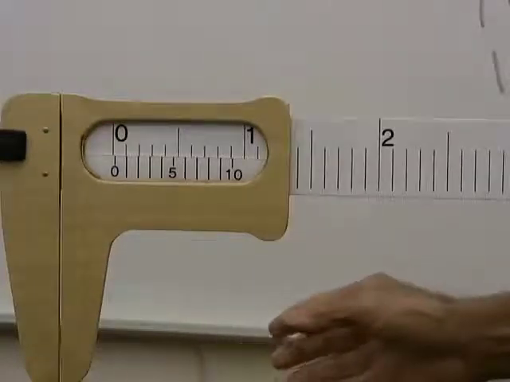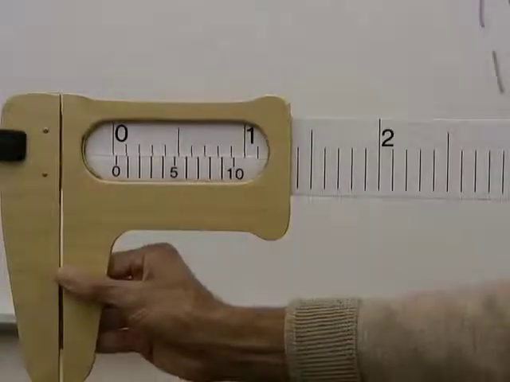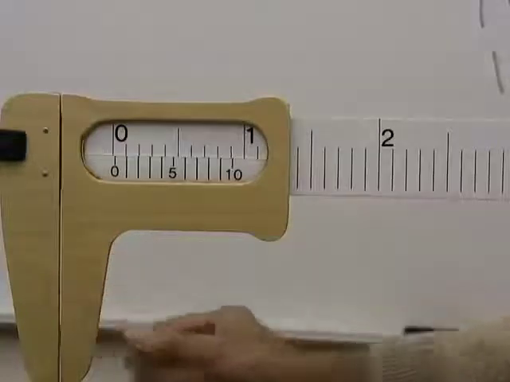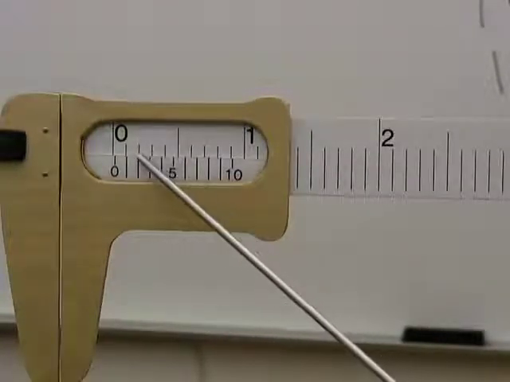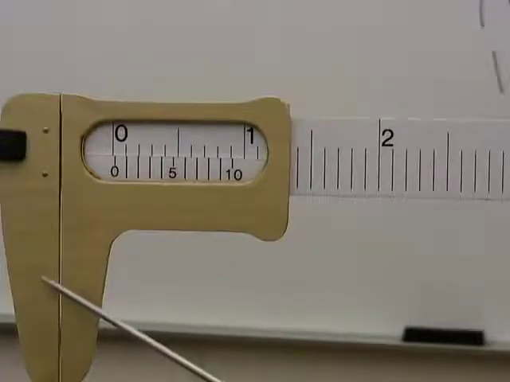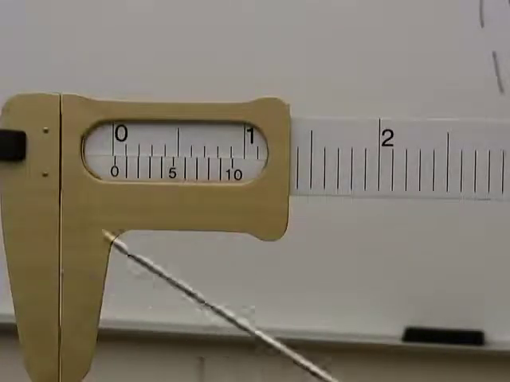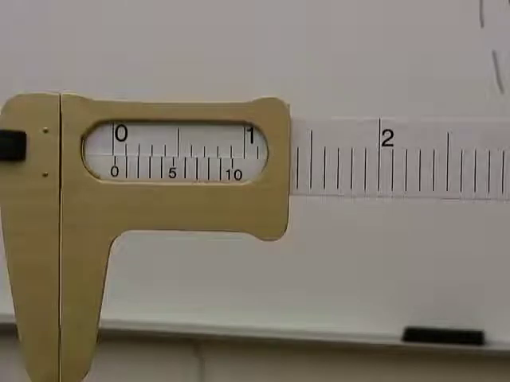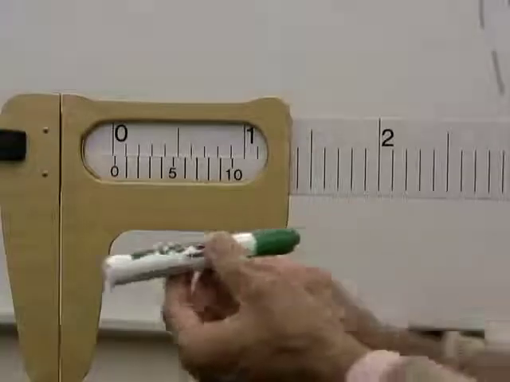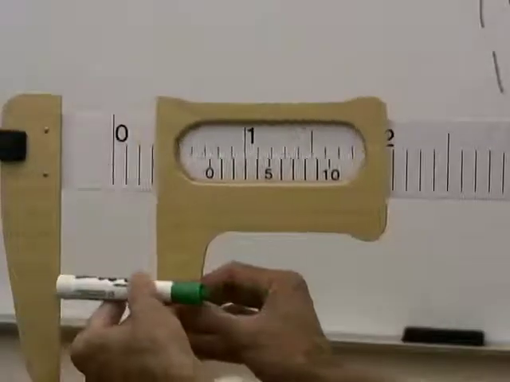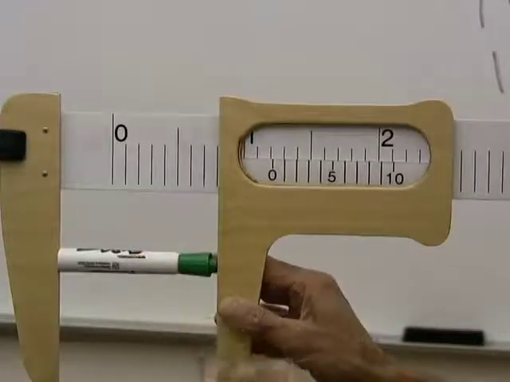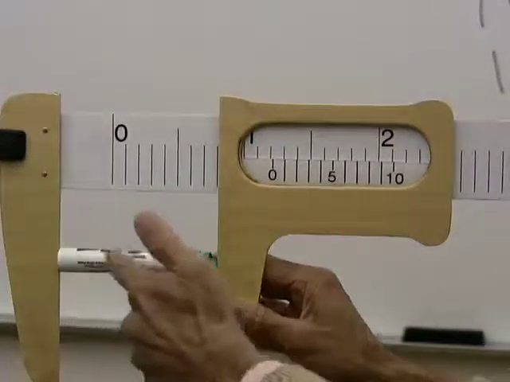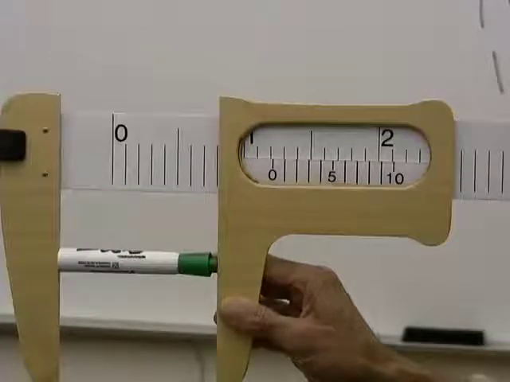If I move it further to the right so that the second vernier division is now in line with the main scale, the distance moved by the vernier, this gap, is 2 times the least count. Now, if I want to measure the length of this marker, I keep it and create that gap. That means the length of the gap is the length of the marker.